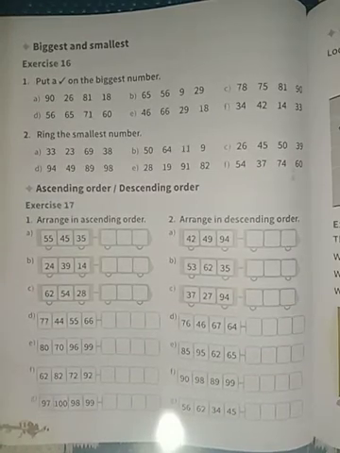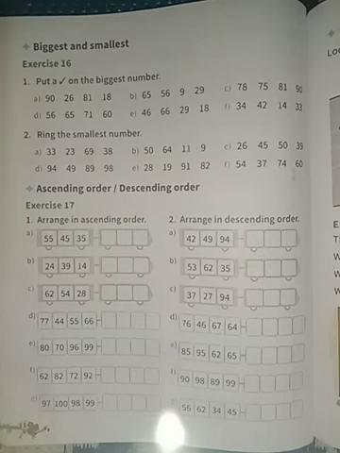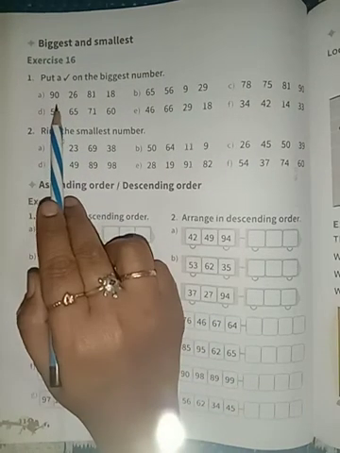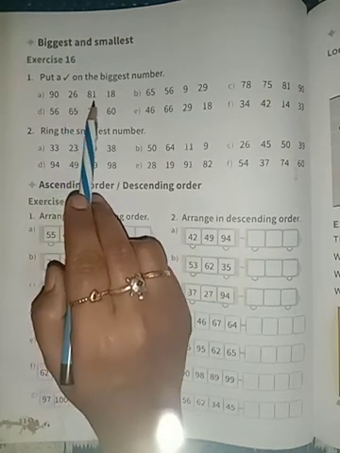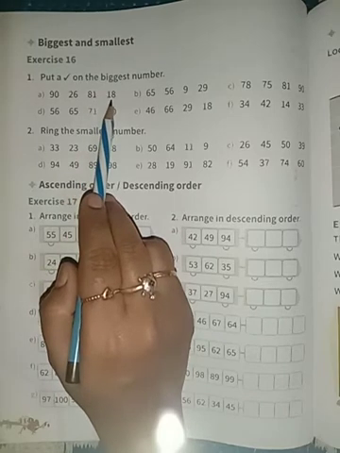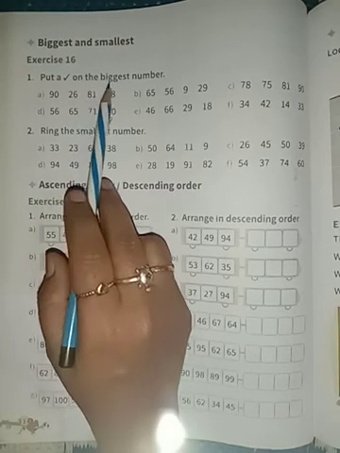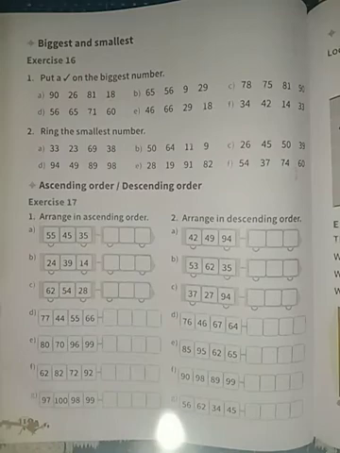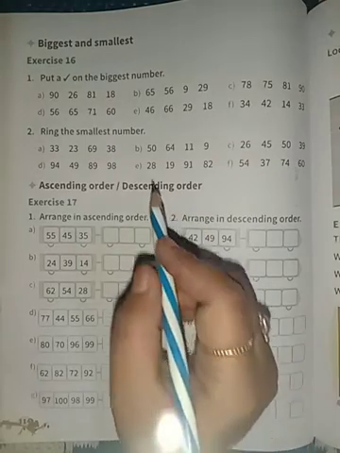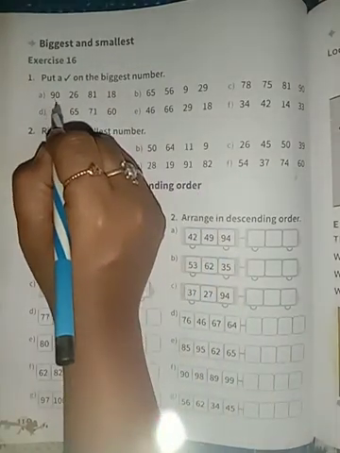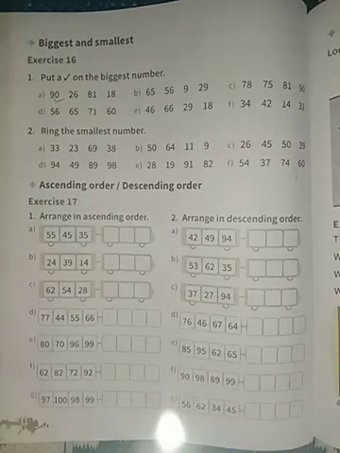Now you all can observe in the A. There are 4 numbers: 90, 26, 81, 18. Put a tick mark on the biggest number. So you all have to find out the biggest number here and you all have to put the tick mark over there. So like this way you all can tick mark.